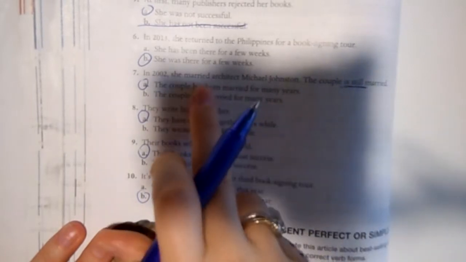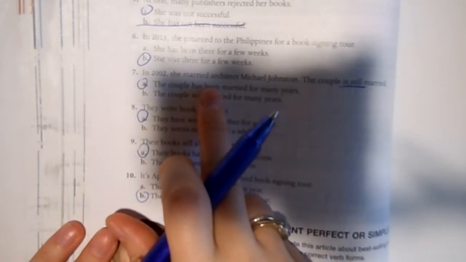In 2002, she married architect Michael Johnston. The couple is still married. The couple has been married for many years. It's this one, right? They are still married until now. So make sure that you're using the present perfect because it started in the past and it continues until now.